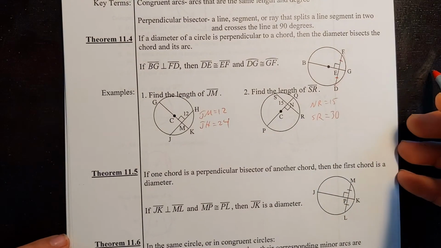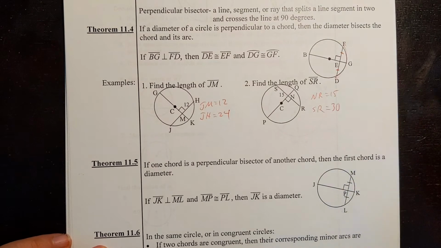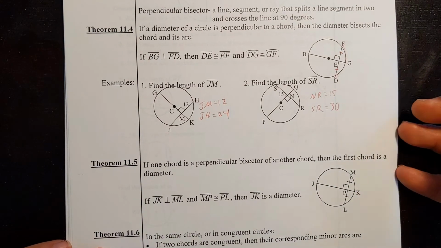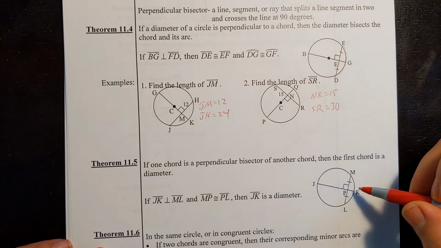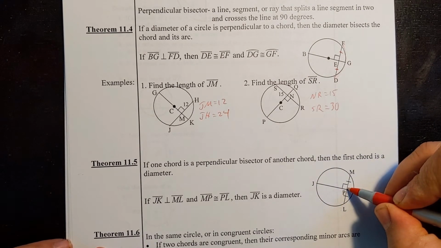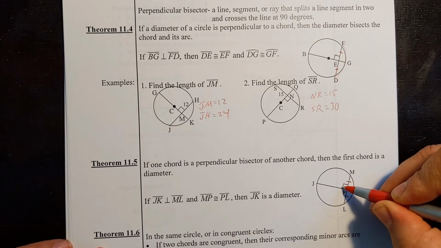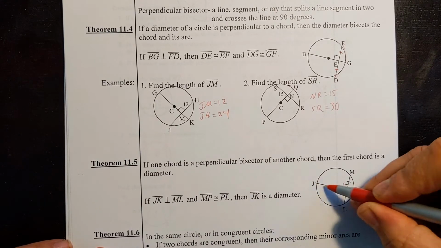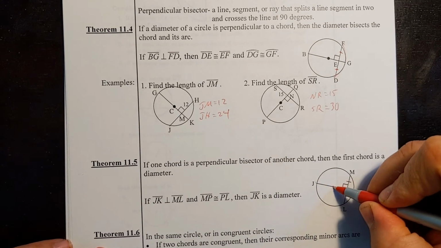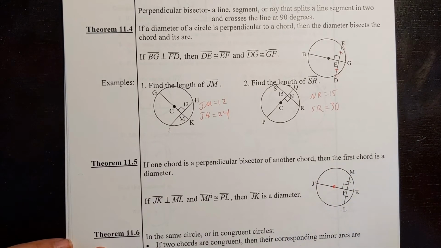Theorem 11.5 says that if one chord is a perpendicular bisector of another chord, then the first chord is a diameter. So this one's kind of going reverse of what this first theorem said. This one says that if it is a perpendicular bisector, the little marks here make it a bisector, the right angle makes it perpendicular. If it is a perpendicular bisector, it's forcing this chord to go right through the center, which makes JK a diameter, not just a chord.